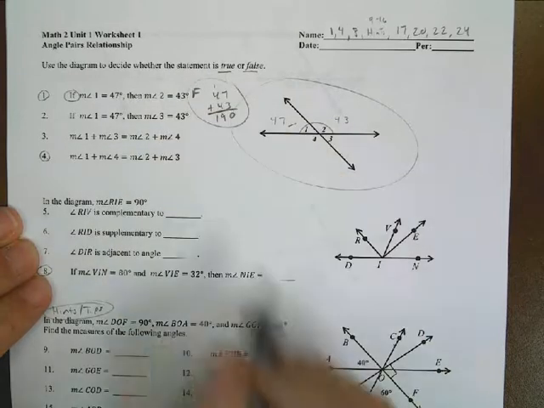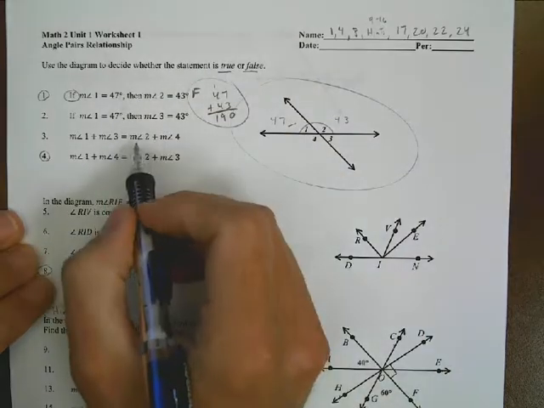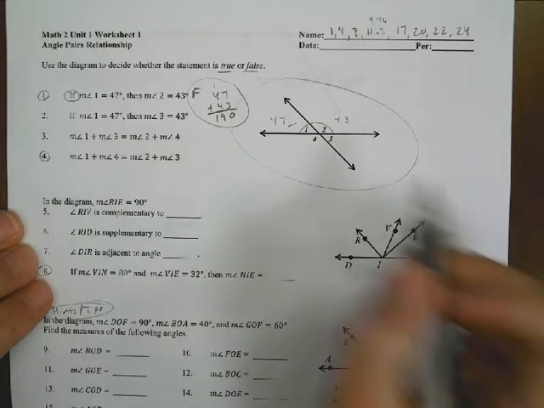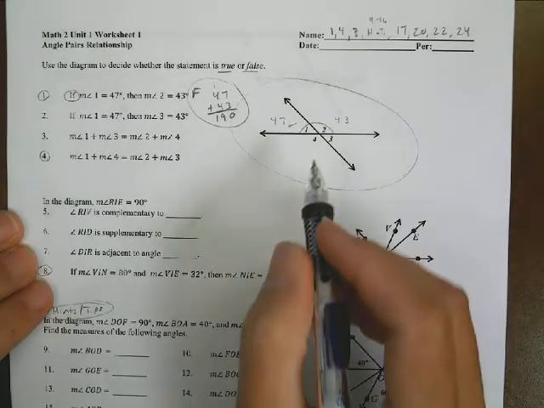Okay? You do the same thing for 2 and 3, using what you know about supplementary and complementary or vertical angles, those types of things from your lesson today.